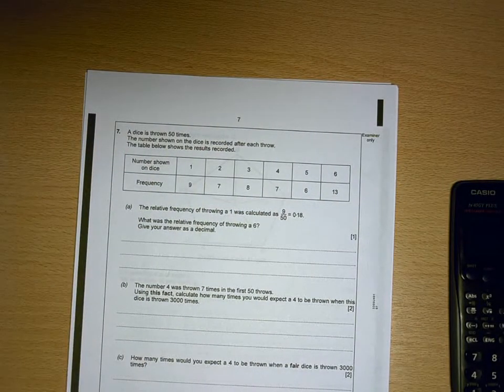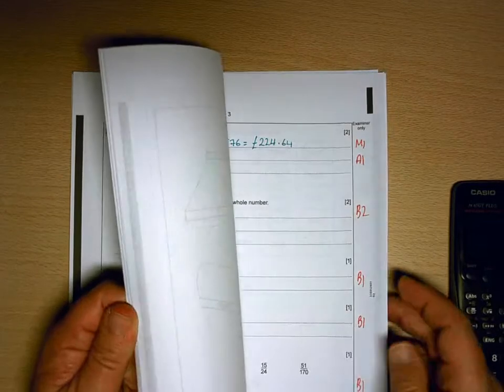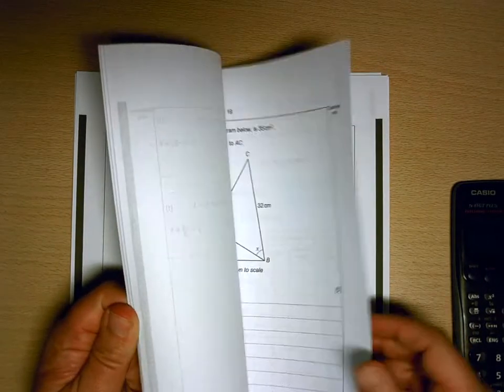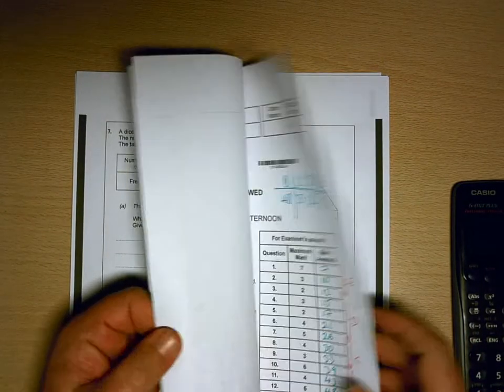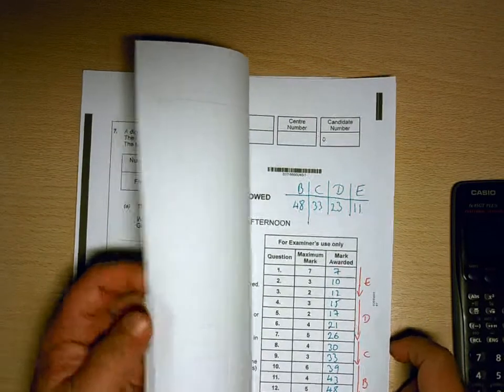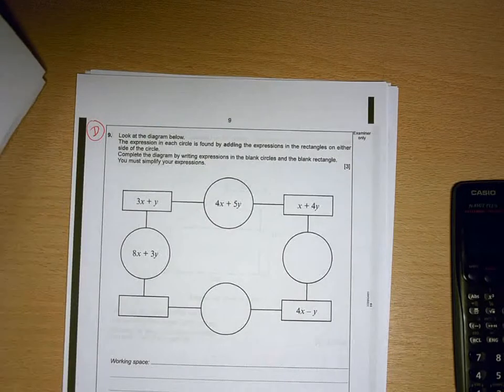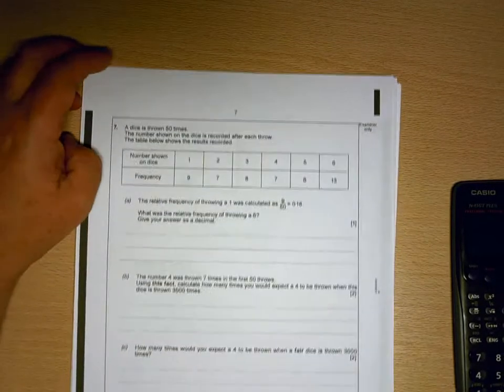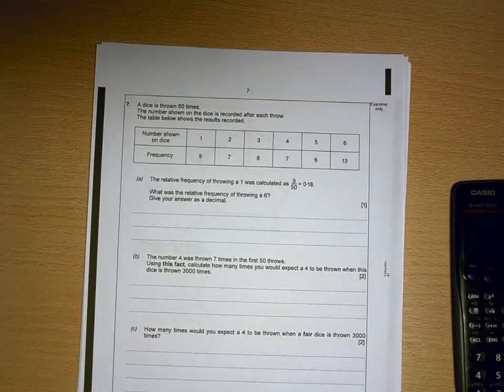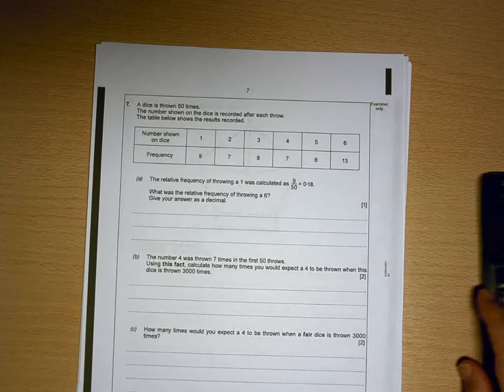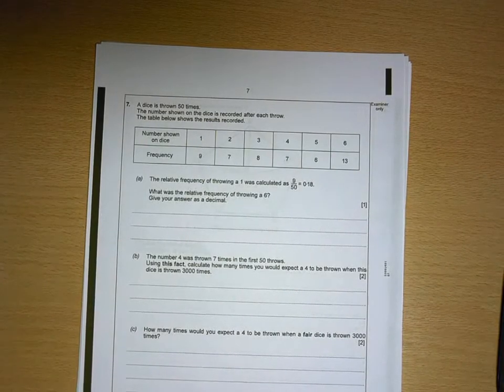Question 7. A dice is thrown 50 times. The number shown on the dice is recorded after each throw.